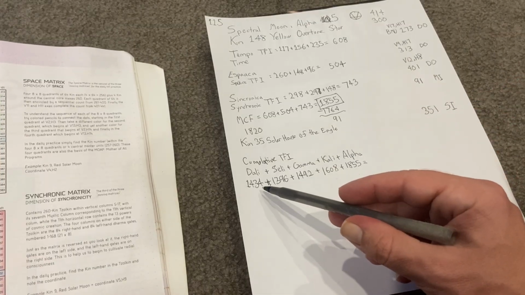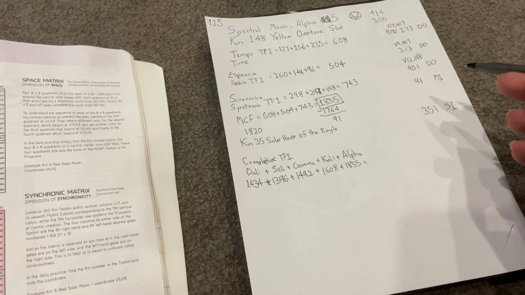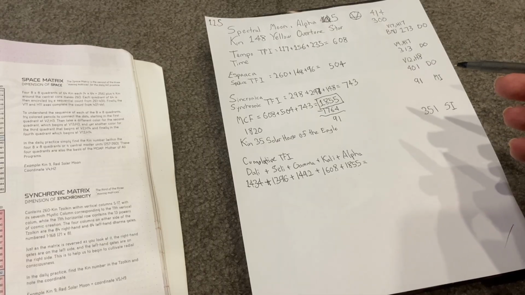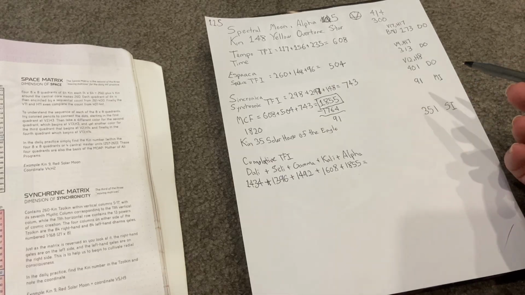So that brings us to, and I choose to do this without a calculator for various reasons sometimes. I know it seems like a waste of time, but here we are.